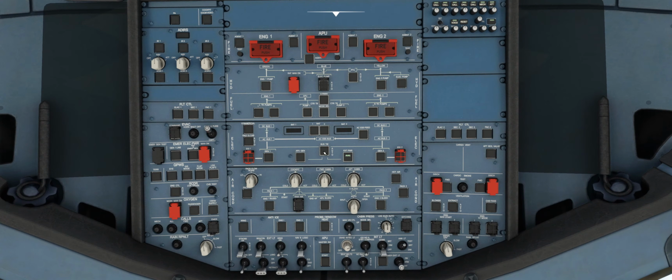You'll see this button here that says External Power, EXT Power. Click on that. That gets electrical going into the plane. And then we'll begin by turning on the batteries. Batteries 1 and 2 are on. Fuel pump's on.